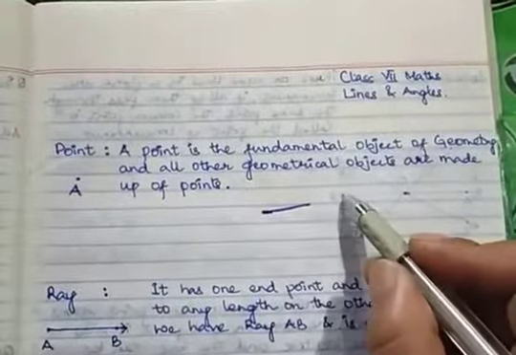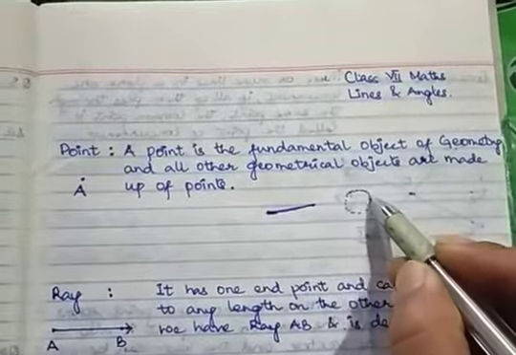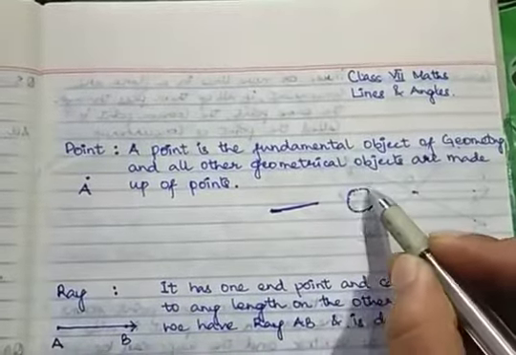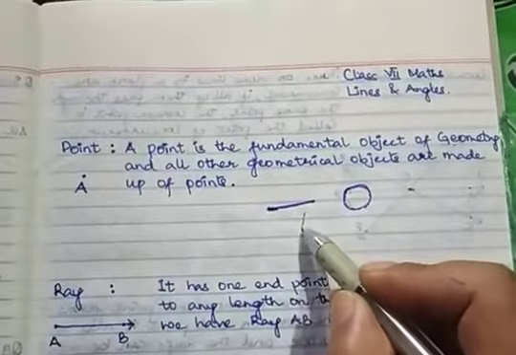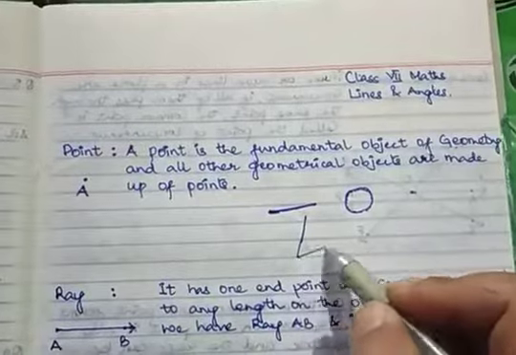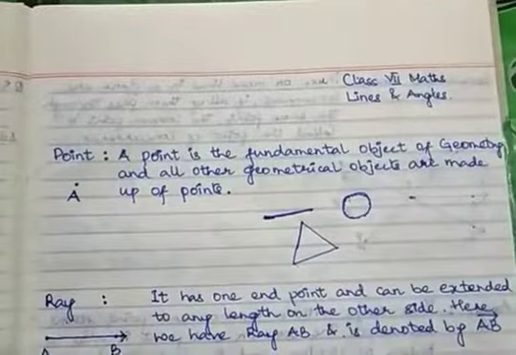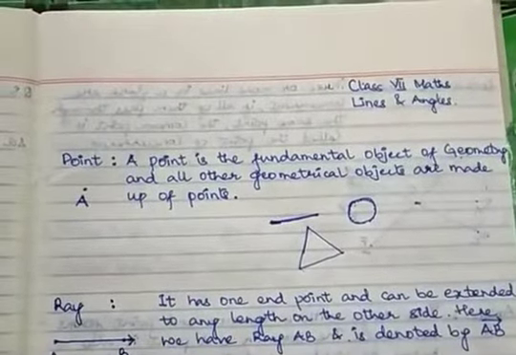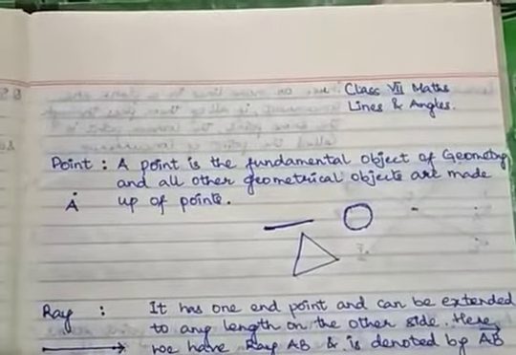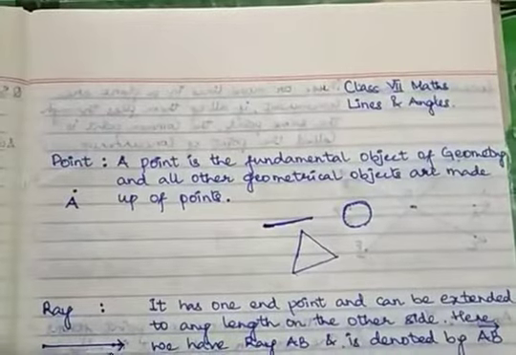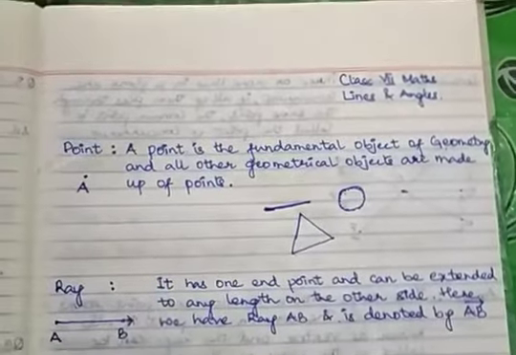Simply a line, isn't it? Similarly, if you make points in a circular shape without giving any space, another geometrical figure comes, a circle. Similarly, if you go with points and make a line like this, and another, making three different sections, again it's a geometrical figure, a triangle. So that is why, as it's been said in the definition, a point is the fundamental object of geometry, and all geometrical objects are made up of points. I hope you got that.